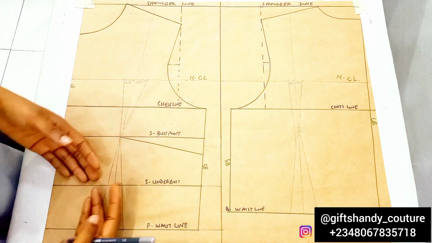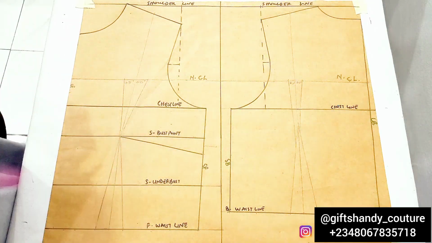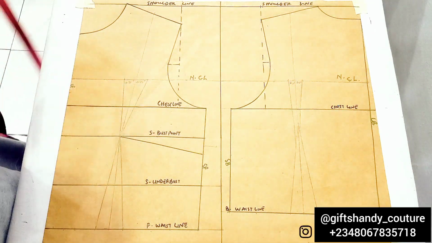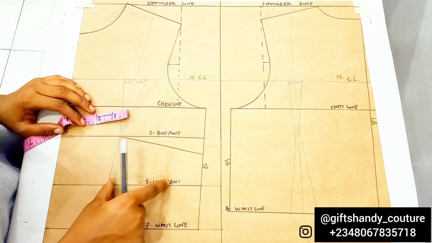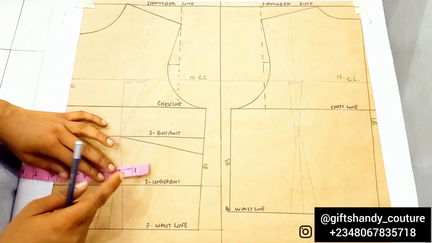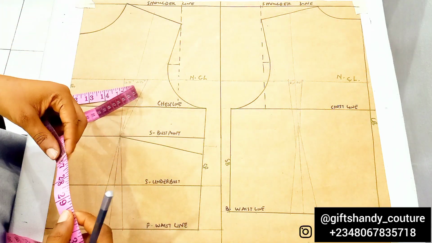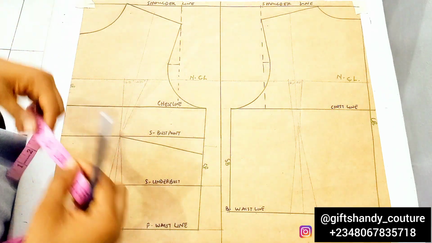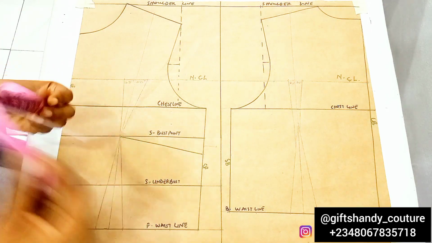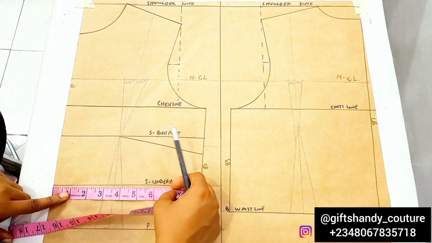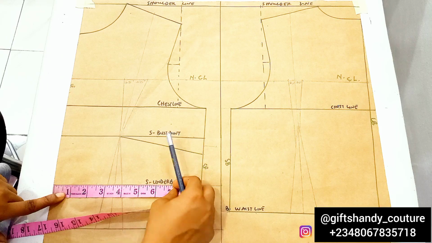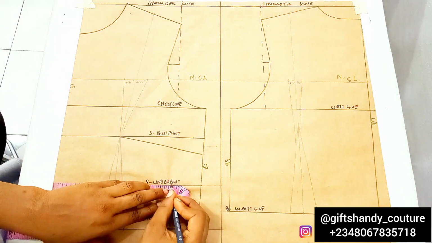Now we are done with our over bust tightening. It's time to work with our under bust tightening. We need to tighten the under bust. Now from this pattern, the under bust has been tightened by at least 20%, okay? But now I need to tighten the under bust the more to give me a perfect fit. Now the under bust circumference I'm working with is 27 inches divided by 4. So I went ahead to impute that like so.